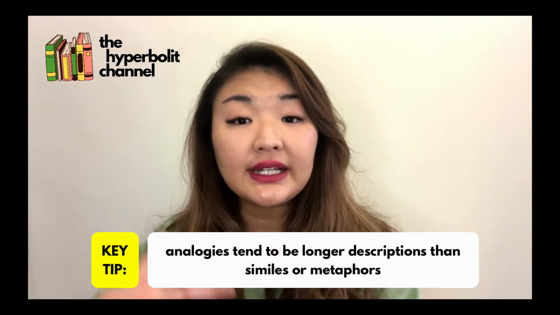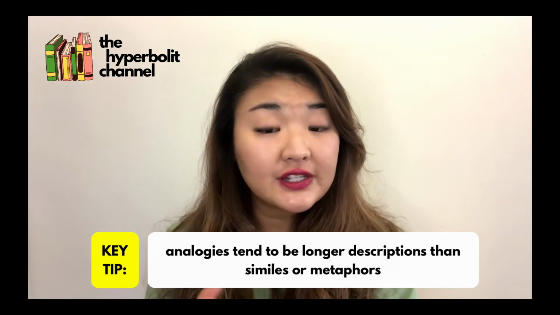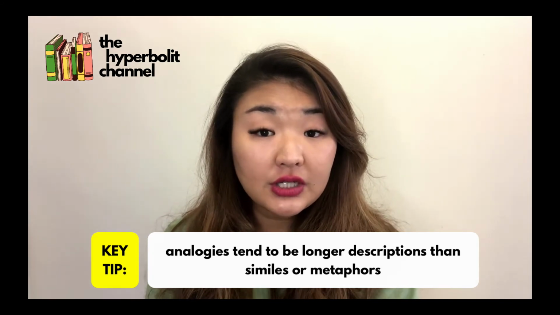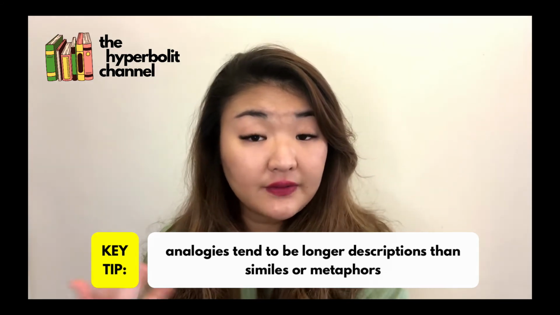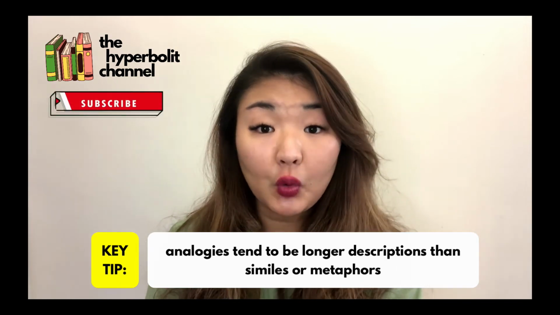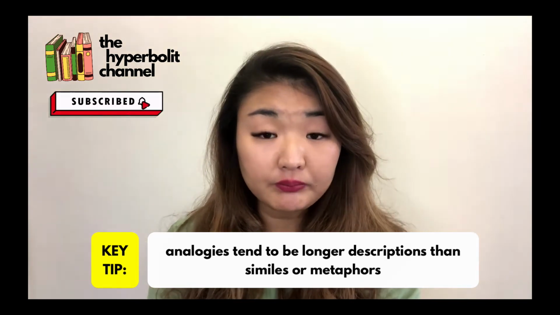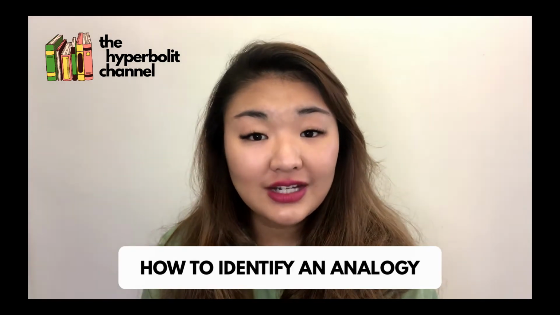So the first thing to bear in mind when it comes to analogies is that they tend to be relatively longer descriptions and could span anywhere from a good number of lines to even a couple of stanzas in poetry or paragraphs in prose. So, how can you go about identifying an analogy?